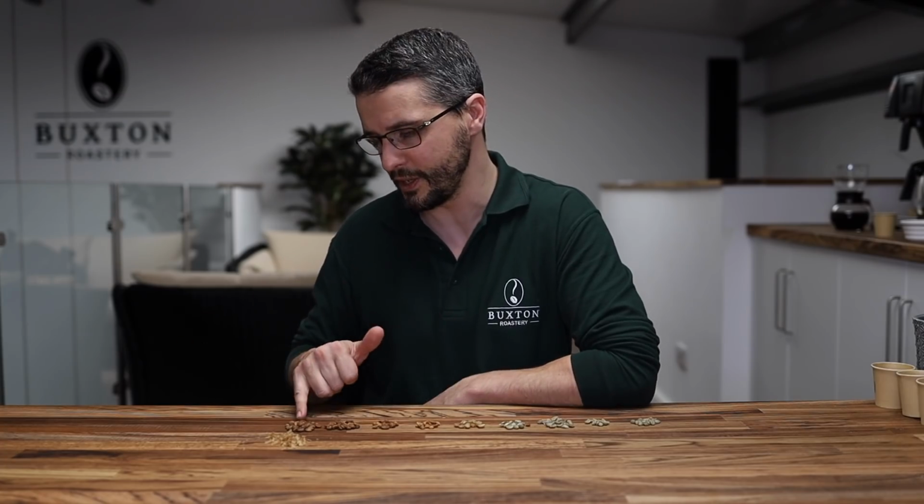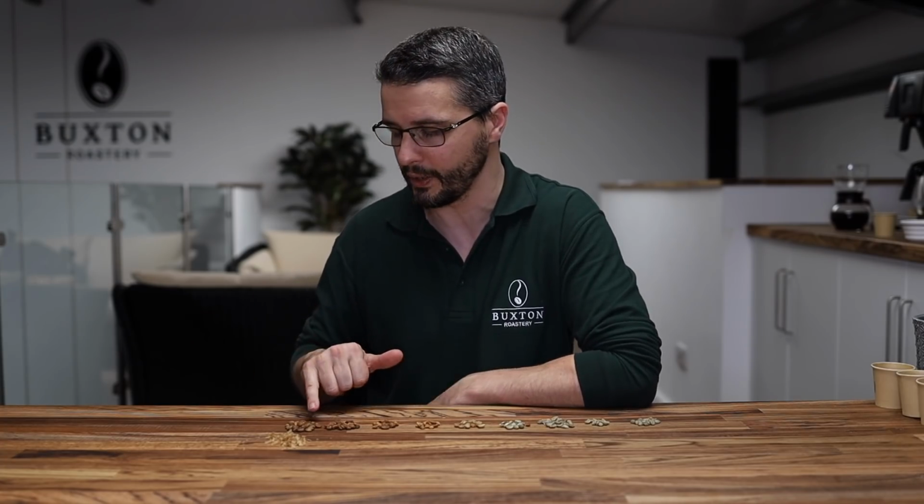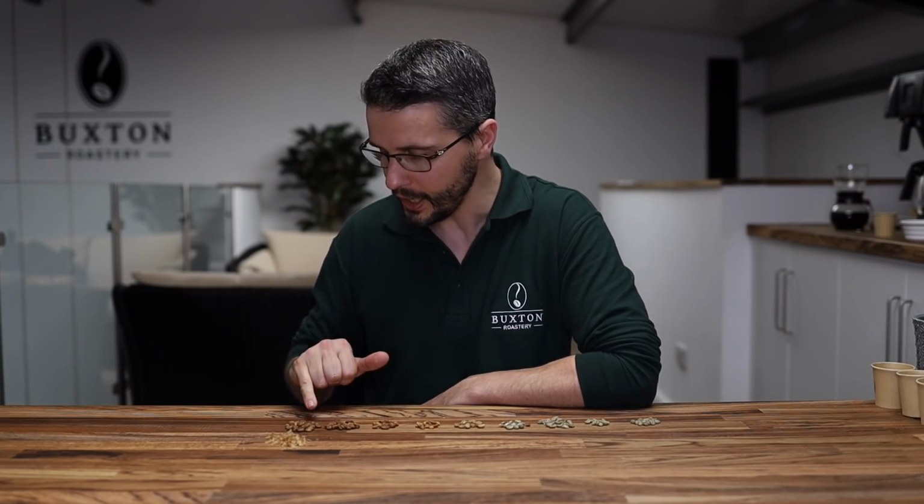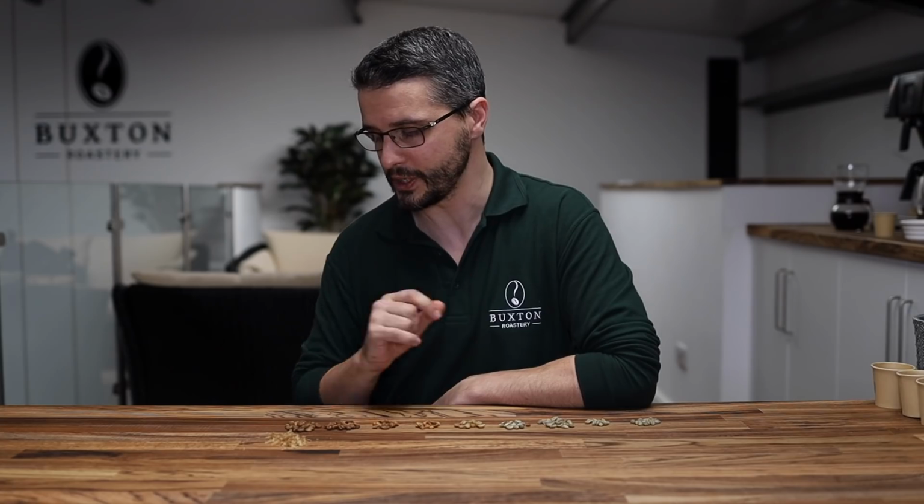Typically, this one was 9.5 minutes, which is a little quick. I would normally prefer more like 10.5 minutes, but again, it depends on what we're roasting. And then the really critical thing we're looking at is the development percentage. It's the percentage of the total roast time after the first crack. I'll show you in a little more detail what that all means.